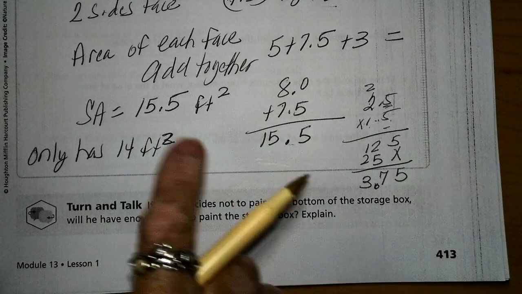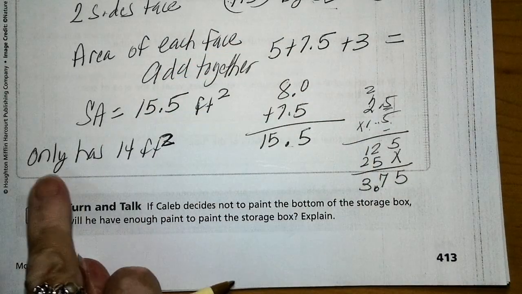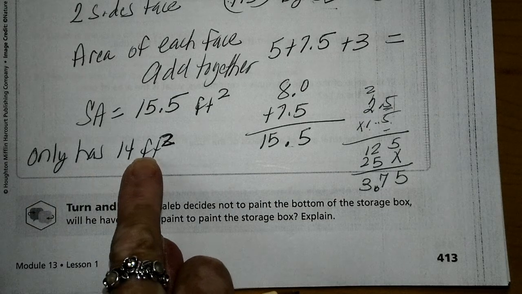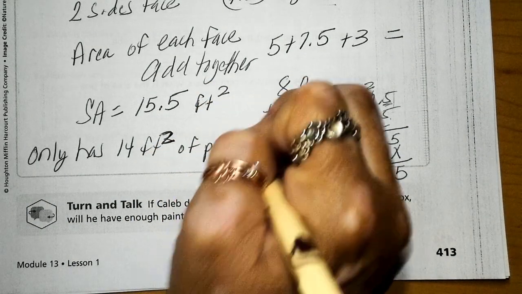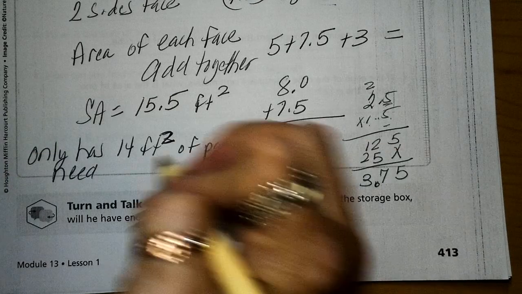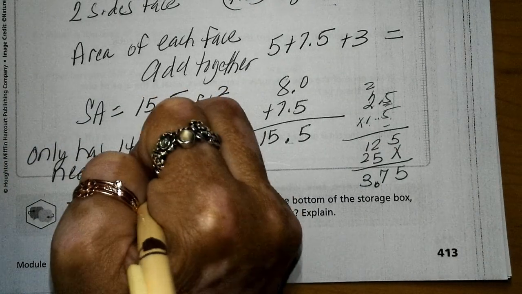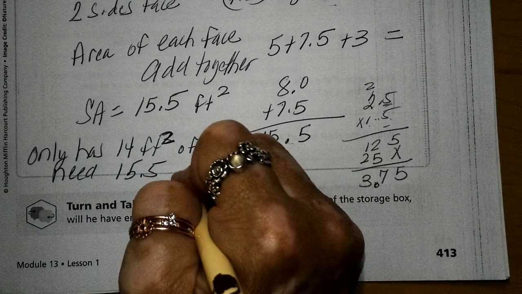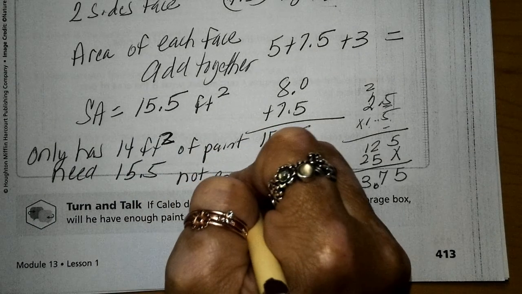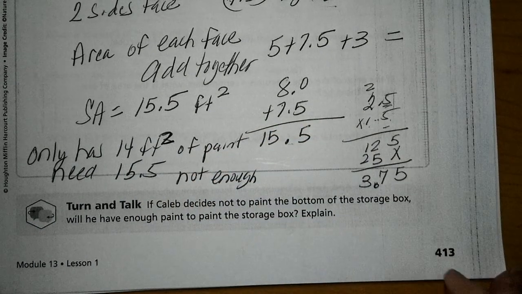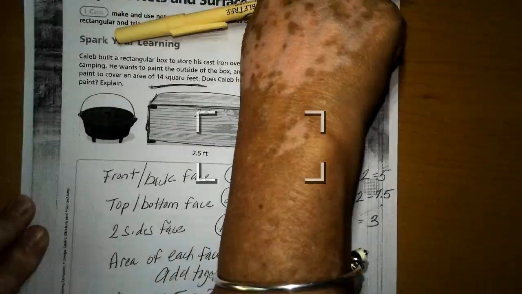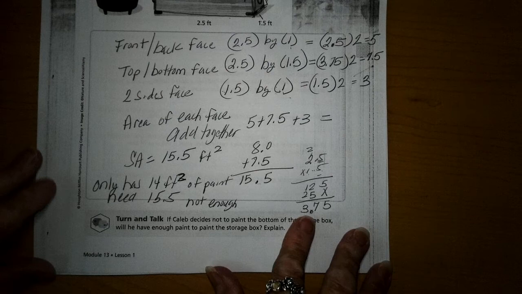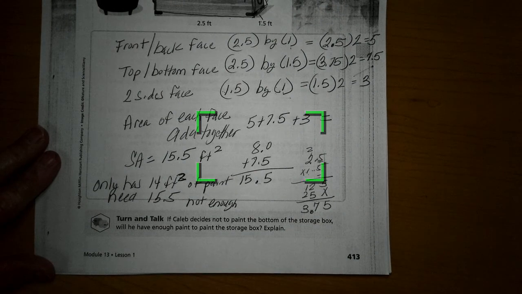Yep, I will. Okay, so he only has 14 feet squared of paint. We need 15.5. So that is not enough. All right, so let me zoom out so that you guys can see the whole paper and copy what you need.